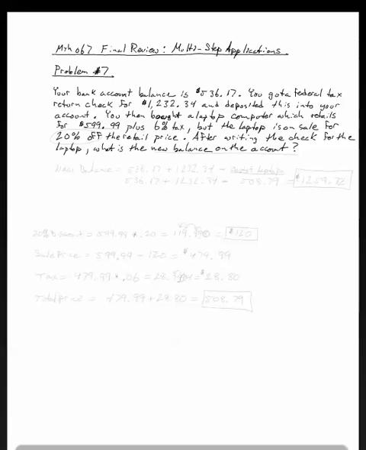Alright, so we know that what we're really looking for is the new balance on the account. Well, if we set up a verbal model, the new balance is going to be equal to the $536.17, that was your original balance, plus the $1,232.34, that was the tax return, minus the cost of the laptop.